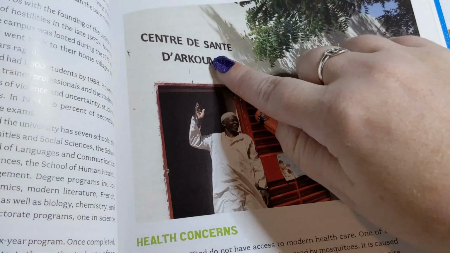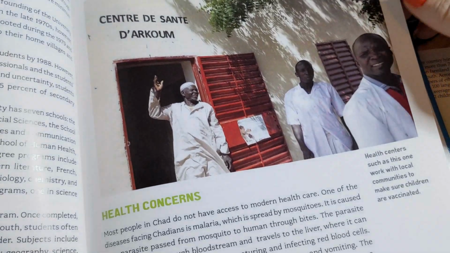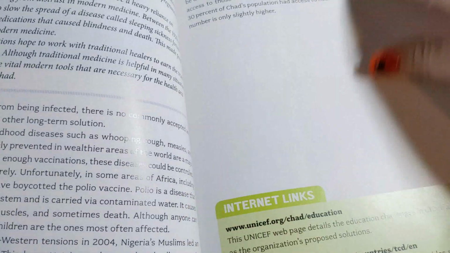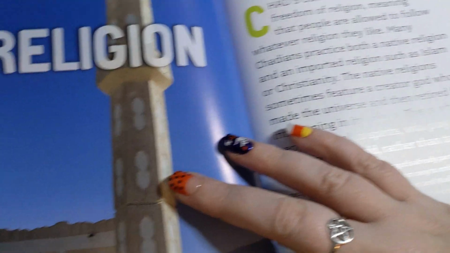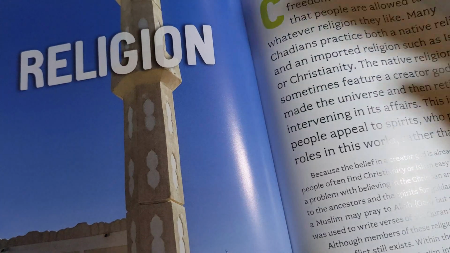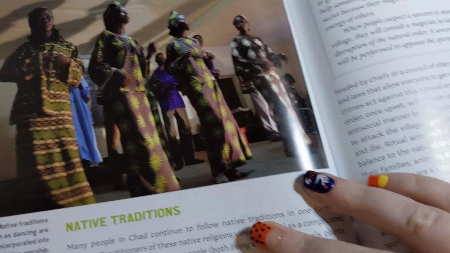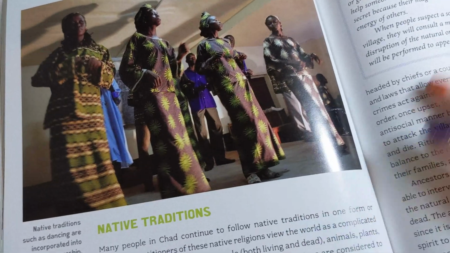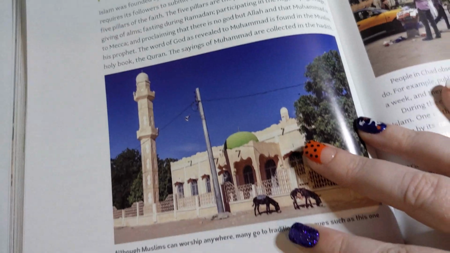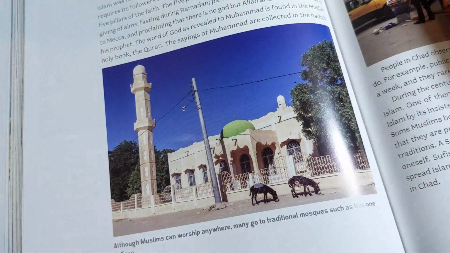Centre de Santé, the health center. Talks about here, they're making sure that children get vaccinated. Very important. Here's a really beautiful minaret in a mosque. It says this is a traditional dance that they're doing. That's the same mosque, right? That's the same minaret. This is in Faya.